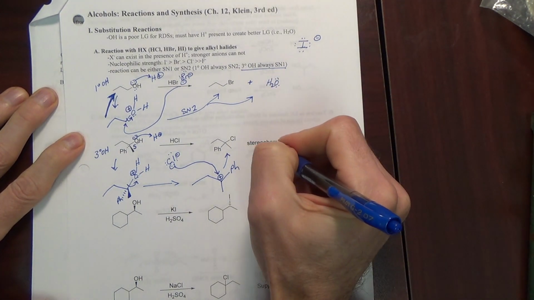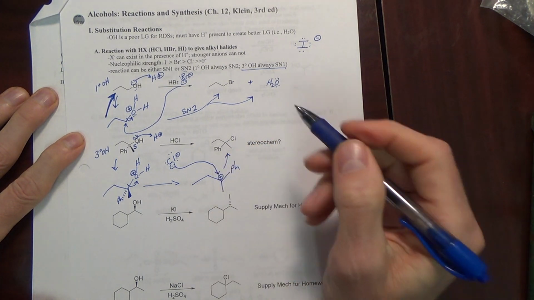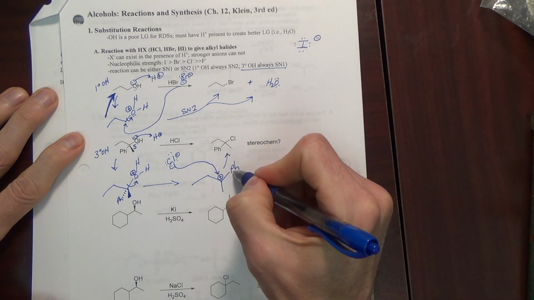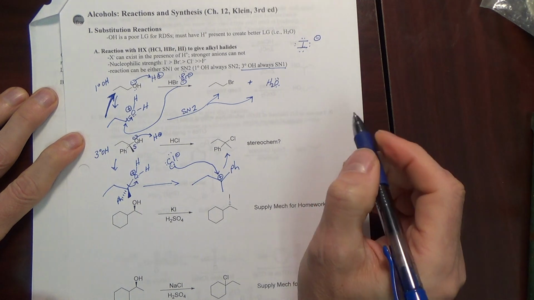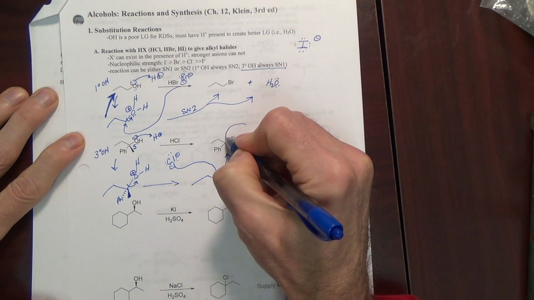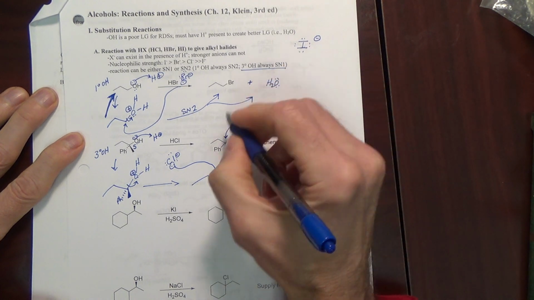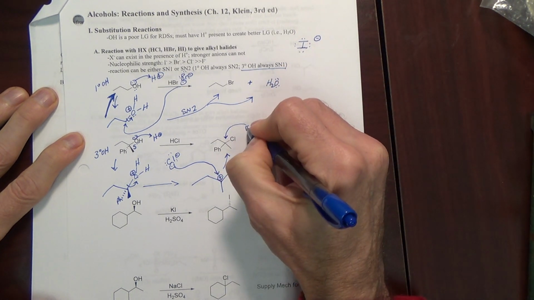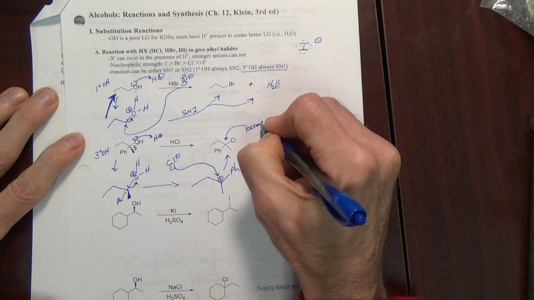And what type of stereochemistry do we expect? We have a carbon with a phenyl, a methyl, and a chlorine. But we expect that to be, it is a chiral carbon, racemic. Okay?